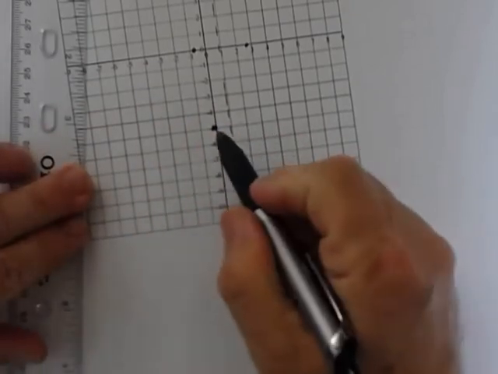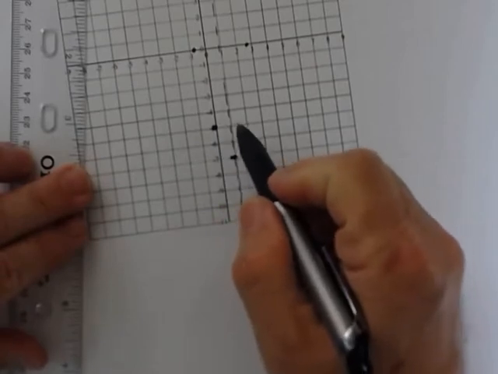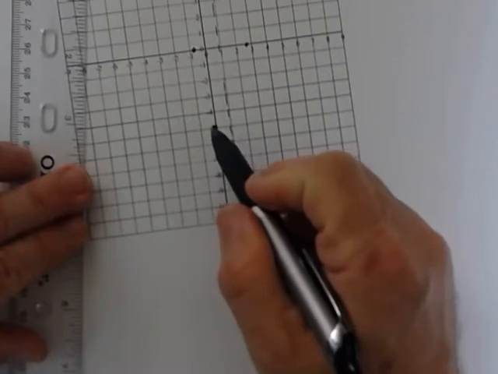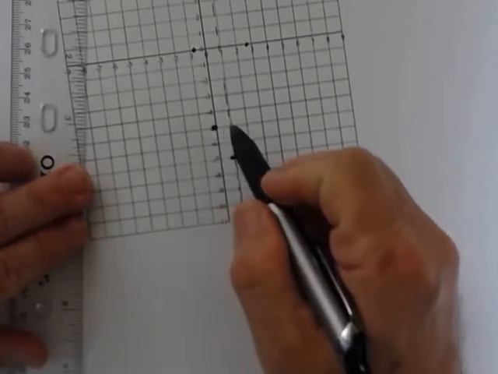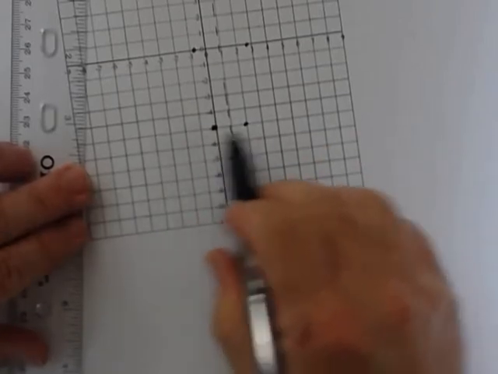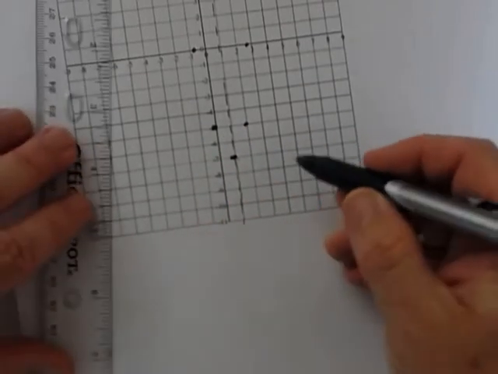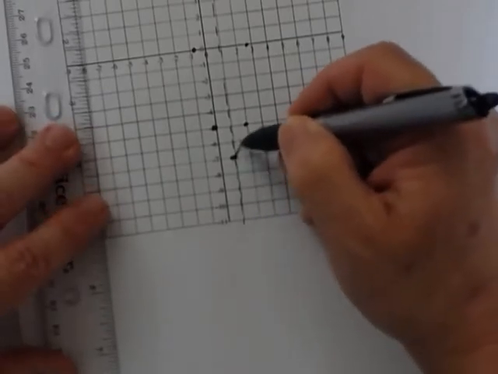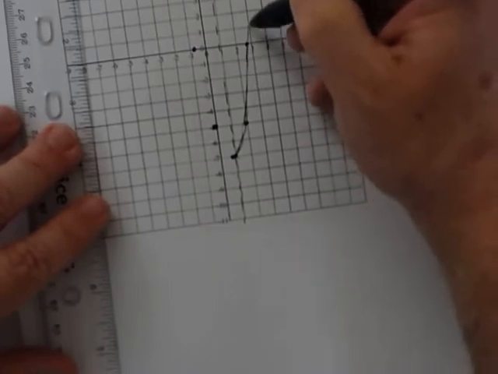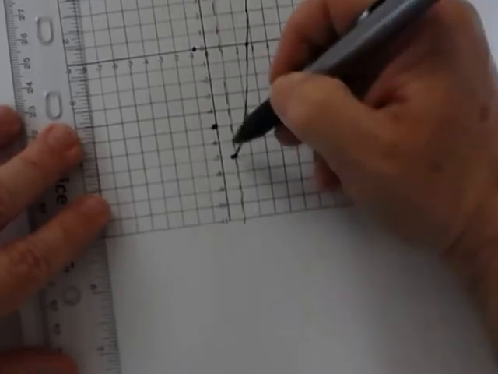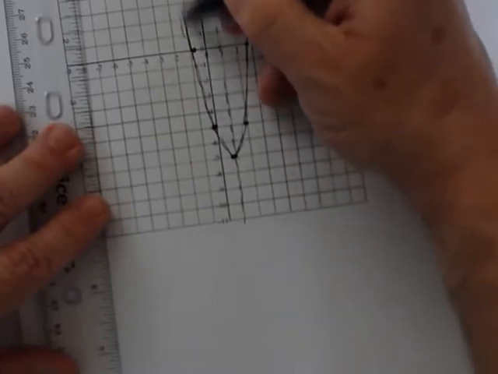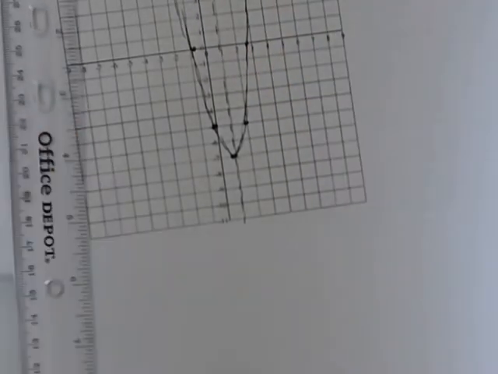So if that distance is 1, then the other point I can get by using the same distance. This is 1 unit to the left of the axis of symmetry, so the other will be 1 unit to the right. That's the fifth point you're going to use. And you just graph. This one can be drawn a little bit better because the points are close together. Then make it look symmetrical. If you have to erase, make sure you erase. Okay, so there's your graph.